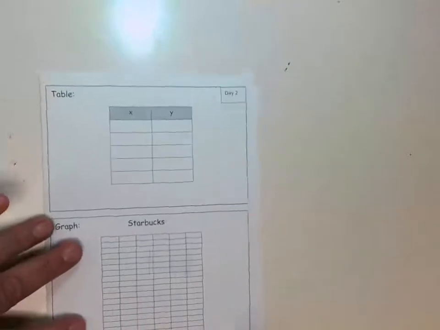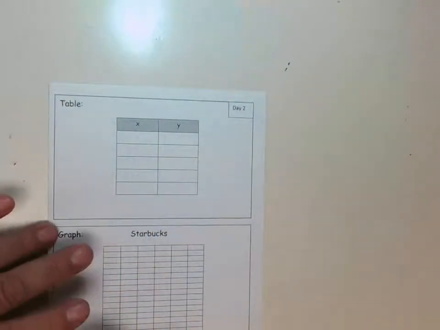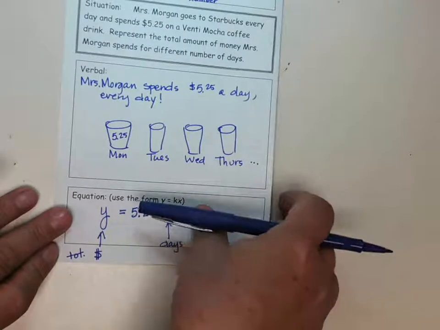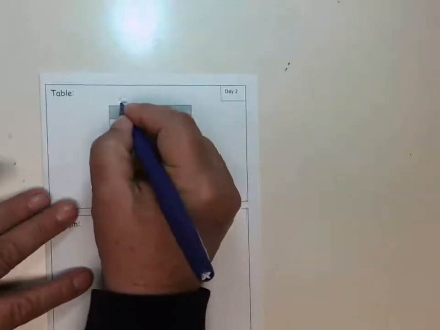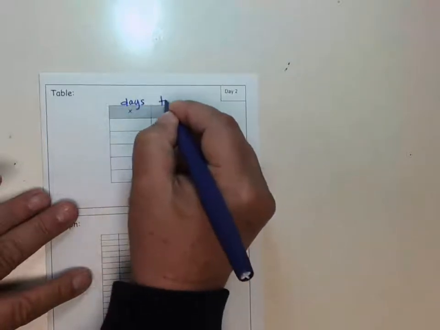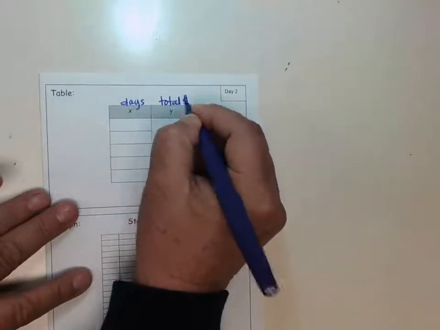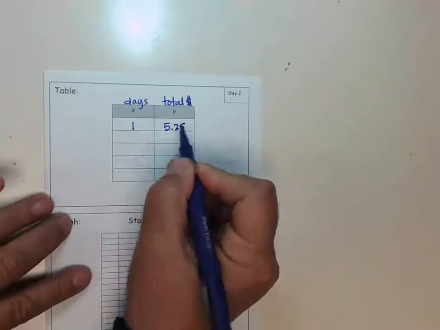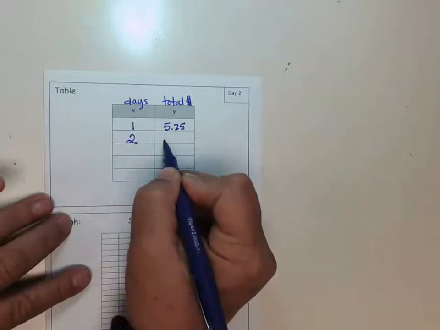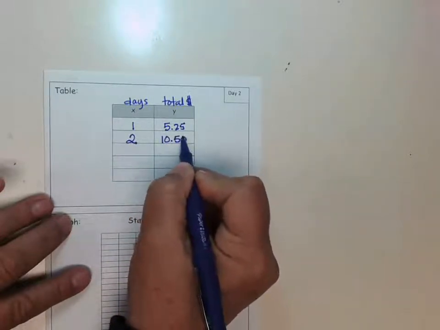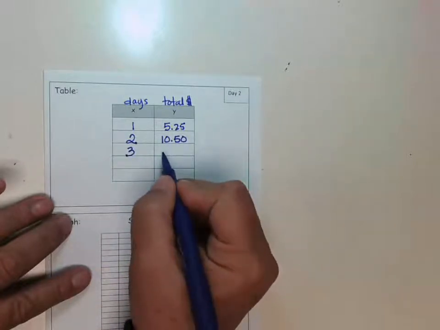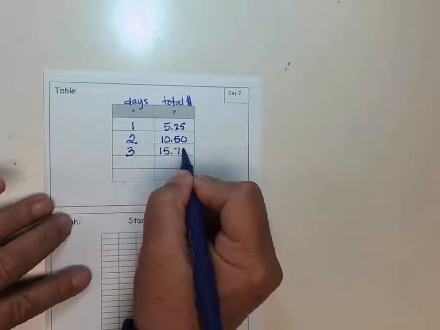So what do we do with this information? Well, we make a data table. Okay, so remember what we said the X was? X is the number of days. Y is the total amount of money. Okay, so if I go 1 day, it costs $5.25. If I go 2 days, that's double, $10.50. If I go 3 days, I'm not doubling it again, right? I'm just spending another $5.25, so that's $15.75.